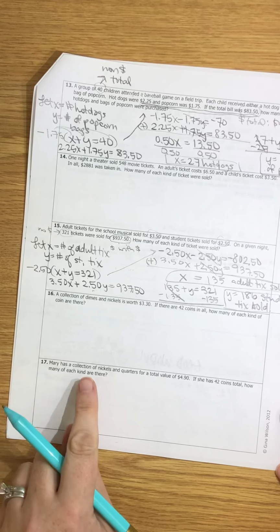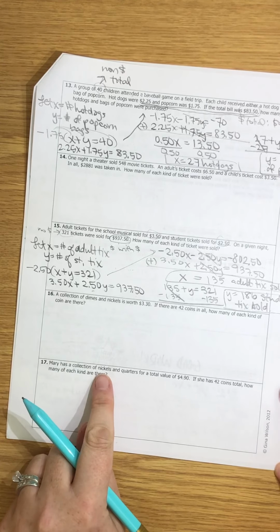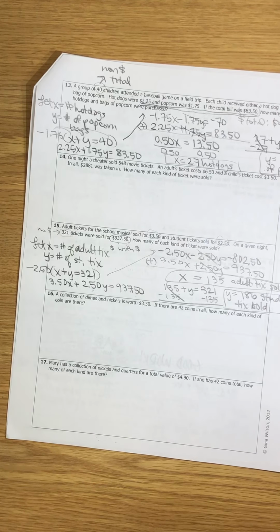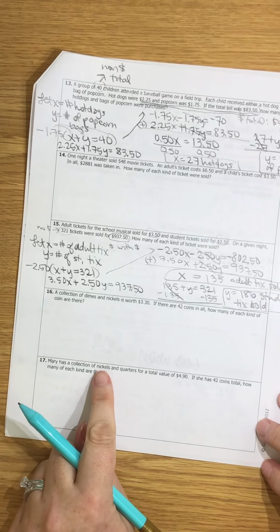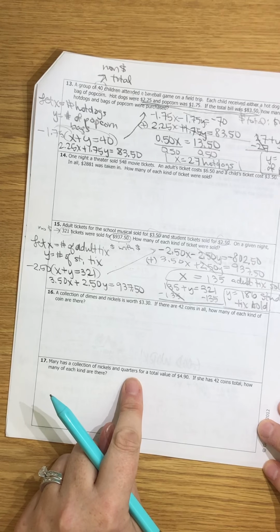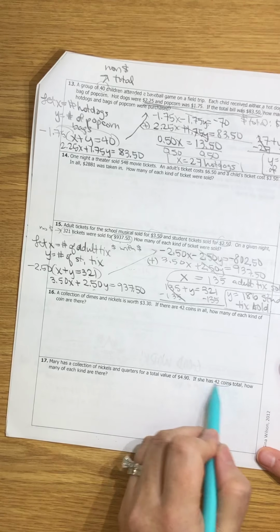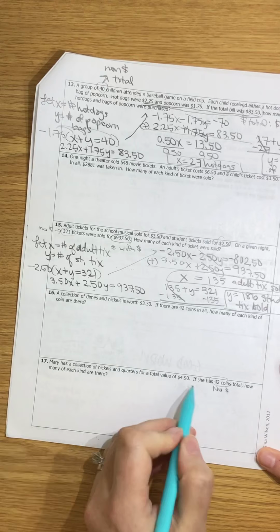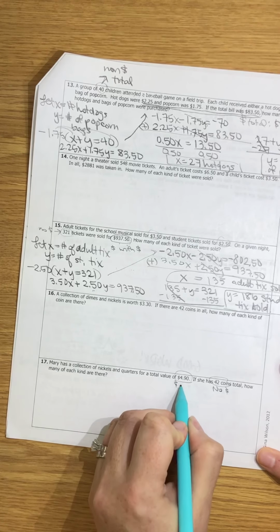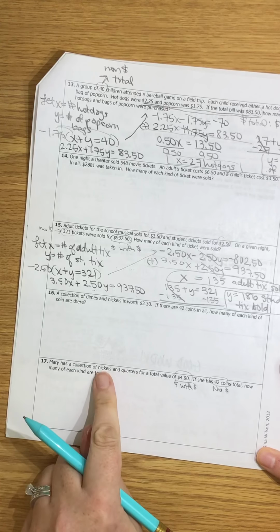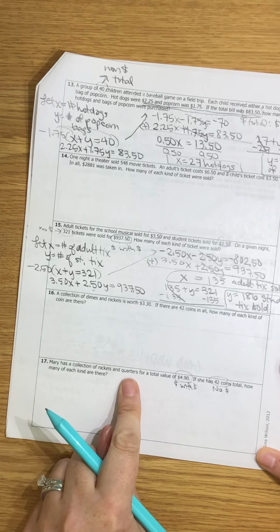Now, anytime you have a problem that talks about coins, nickels and quarters, remember they assume you know how much money a nickel is worth and how much money a quarter is worth. So you're going to get your two totals. See how this says your 42 coins total? This is the no money total. And then $4.90 is the money, goes with money. Well, guess what? They don't tell you the money because they expect you to know how much a nickel is worth and how much a quarter is worth.